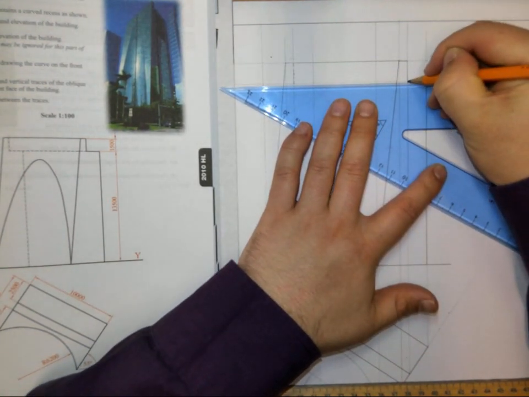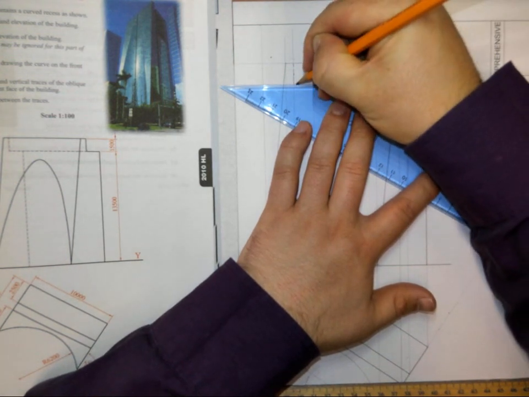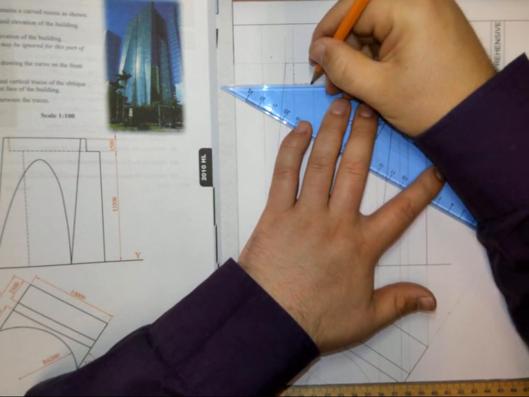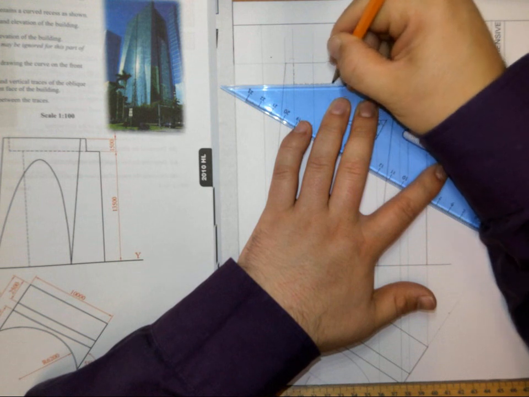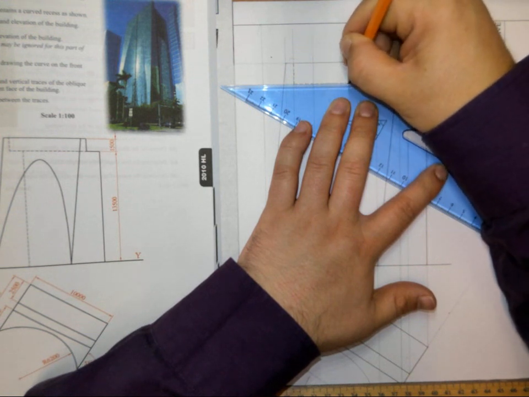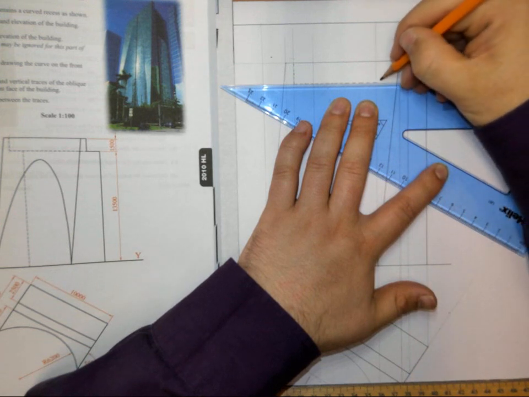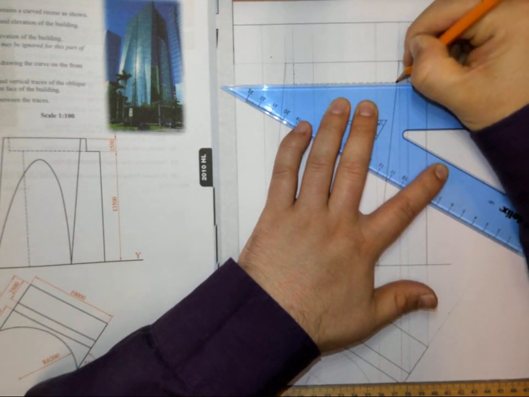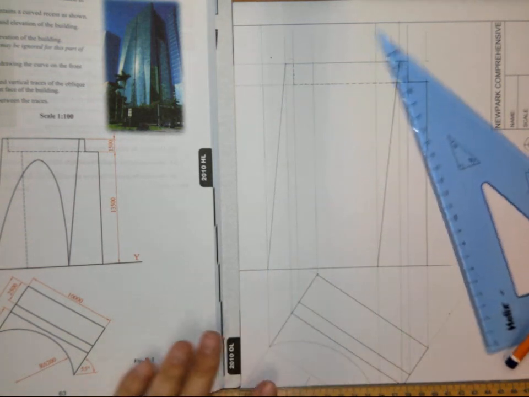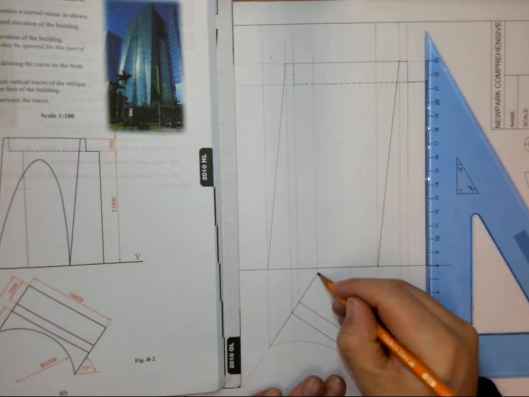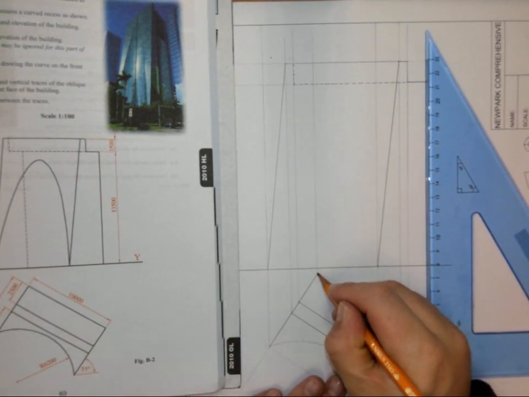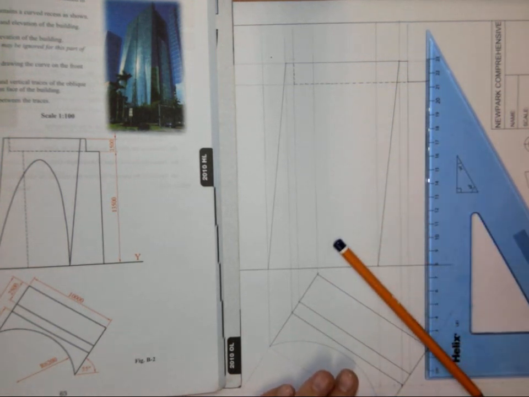So hidden line over here now. And then this line here is represented by a hidden line in elevation.